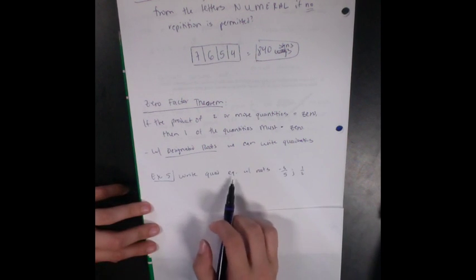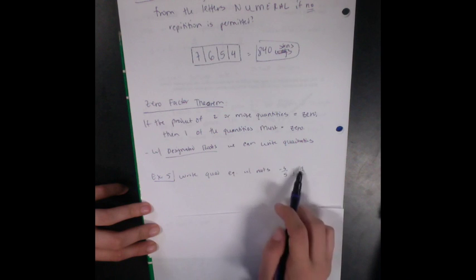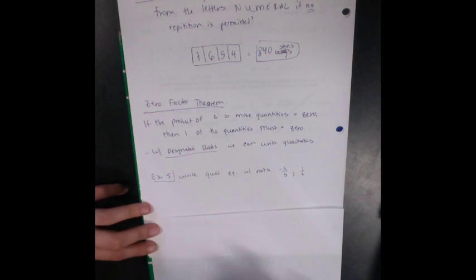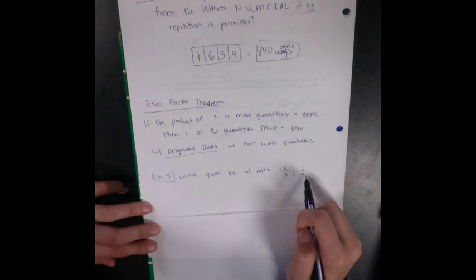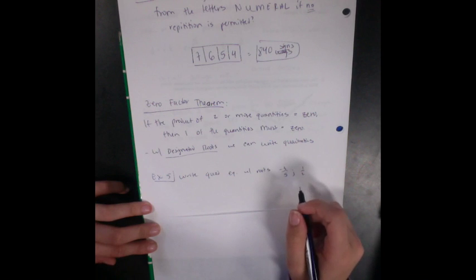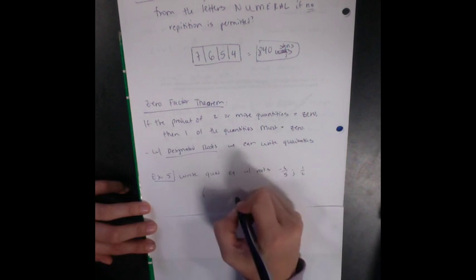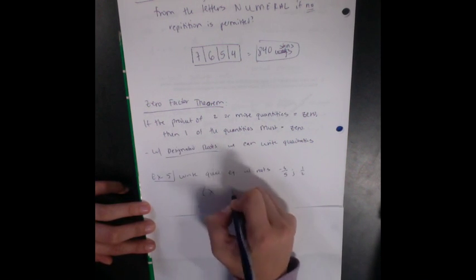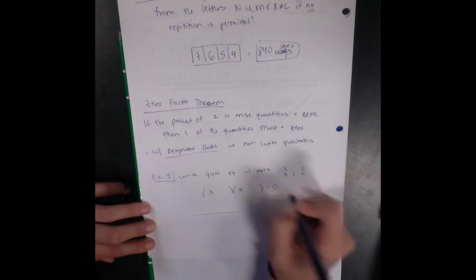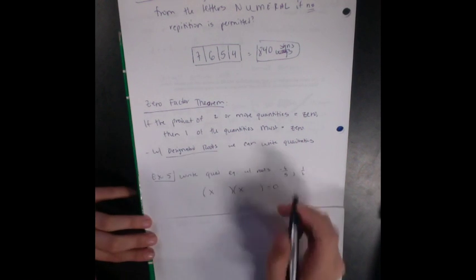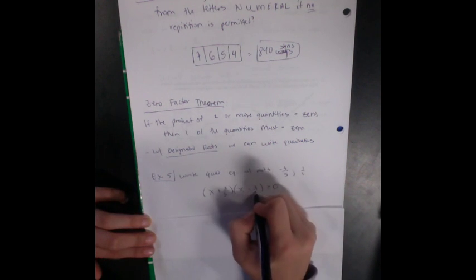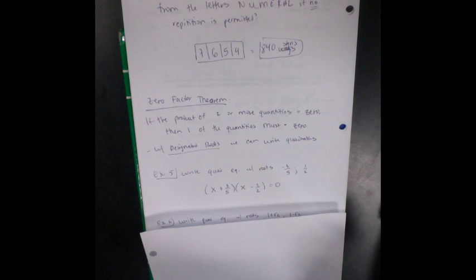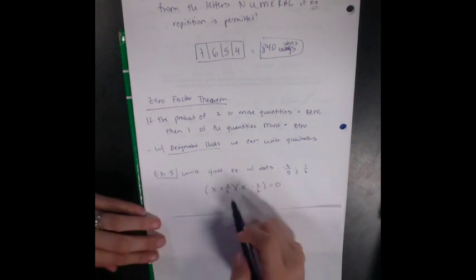So it says write the quadratic equation with the roots -3/5 and 1/2. So what that means is if I plugged in -3/5 or 1/2 into my equation, I would get 0. So I'm going to write a factored version like this. Right? If I plugged in -3/5, that means I need to have +3/5 here and -1/2 here.